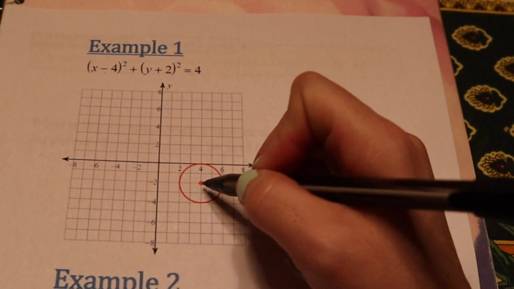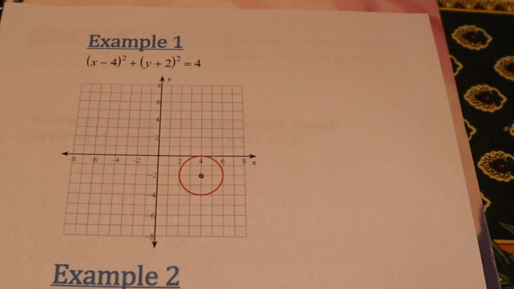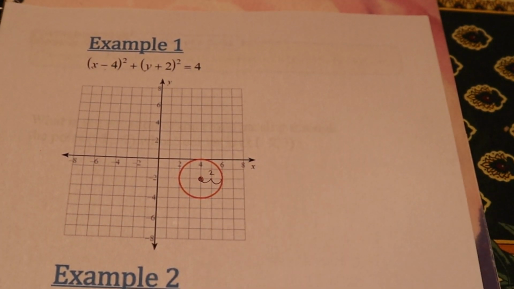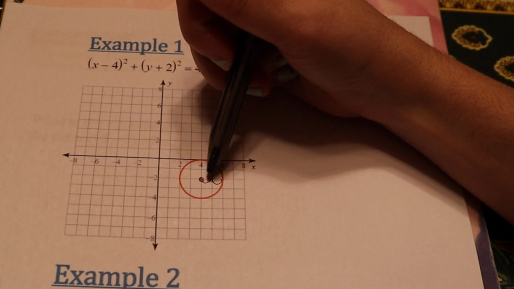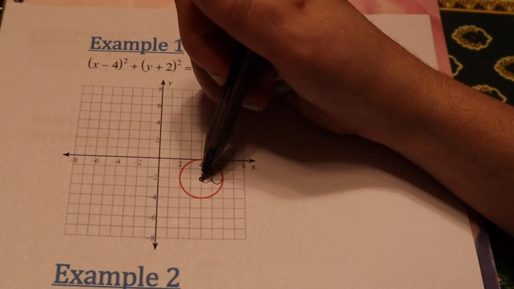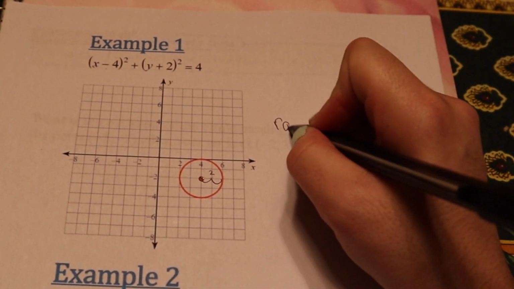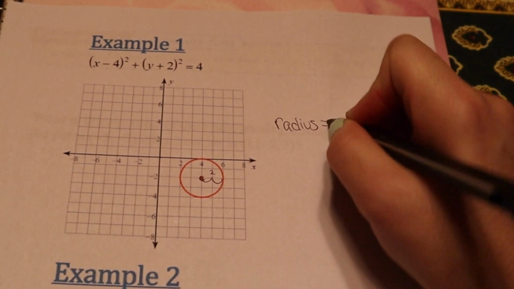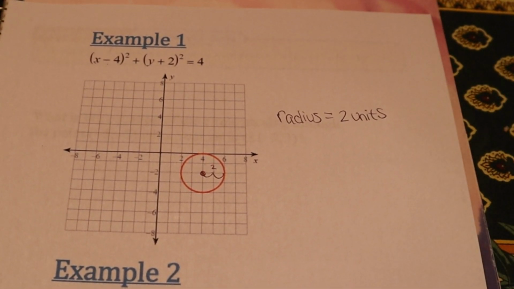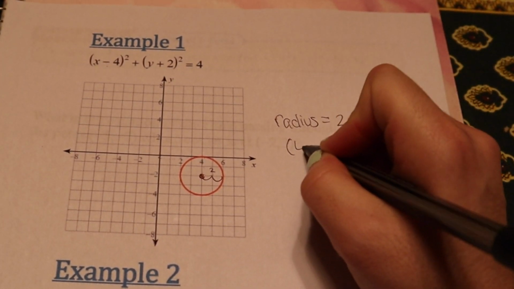So this is our circle. Here's the center. We're going to identify the radius. The radius is 2 units. So when I go from the center to the end of the circle, it's 2. If I count it this way, it's 2. This way it's 2, or down it's 2. Any direction. So your radius is 2 units. And let's get the coordinates of the center point. So our center is 4, negative 2.